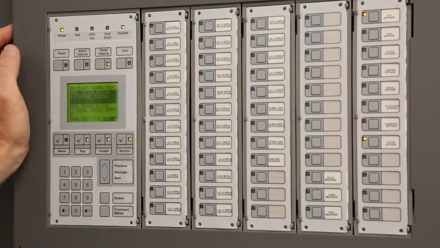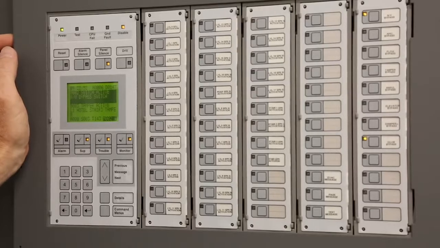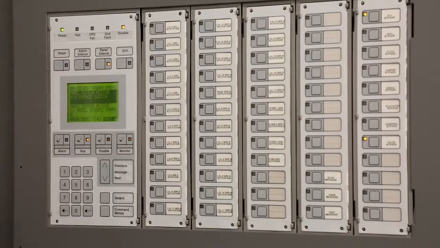Obviously, for an alarm, they're going to call the fire department first, then they're going to call you. It's already too late. They're already rolling. For a supervisory, the monitoring company will call you and tell you. The fire department does not know anything about it, and the same thing with troubles. They will call you to notify you. Obviously, you're 24 hours here, so you will know about it. Okay?